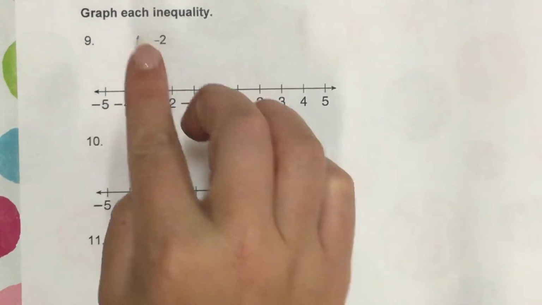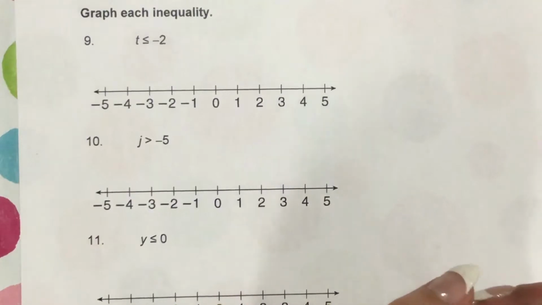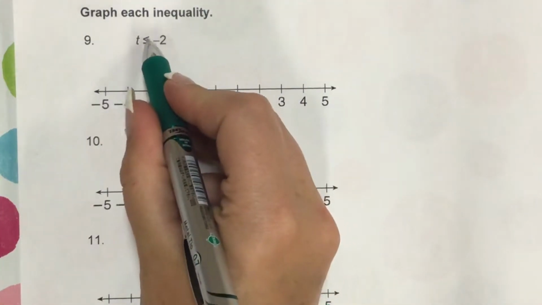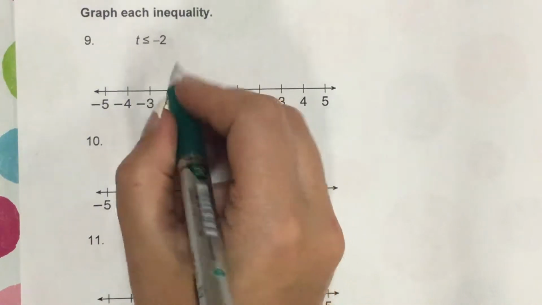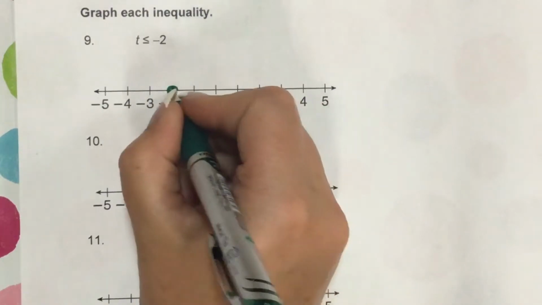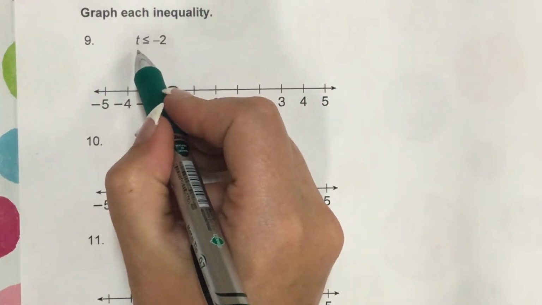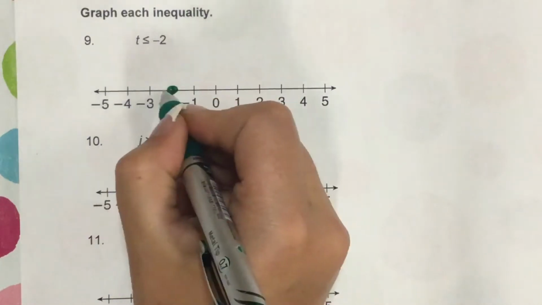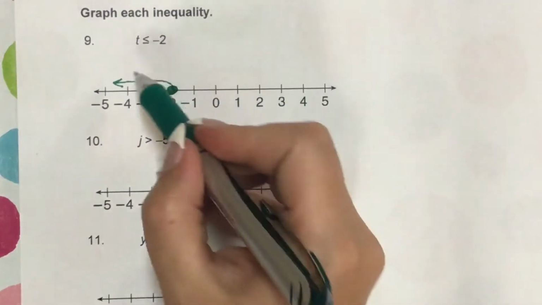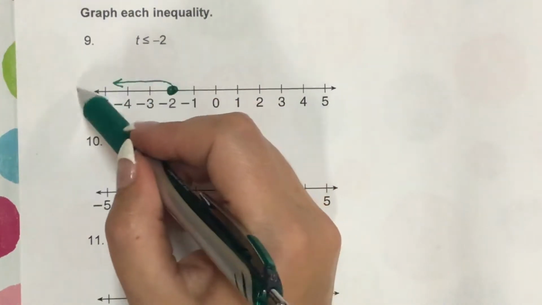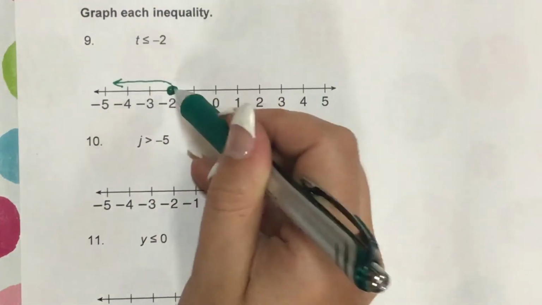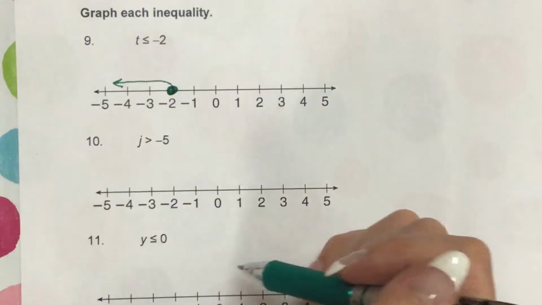So we have t is less than or equal to negative 2. So I'm going to go to negative 2. Negative 2 is right here. This less than or equal to means it's going to be a closed circle. So I'm putting a closed circle, which means it can equal negative 2. And then t is everything less than negative 2. So all the numbers that are less than negative 2 are this way. So this is a graph that represents all the solutions. So all of the solutions for t is everything all the way up to right there, negative 2. None of these are solutions, only everything here and this way.